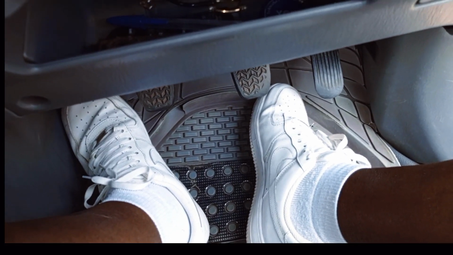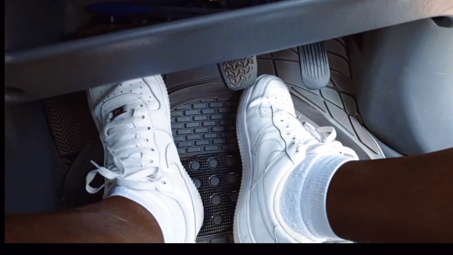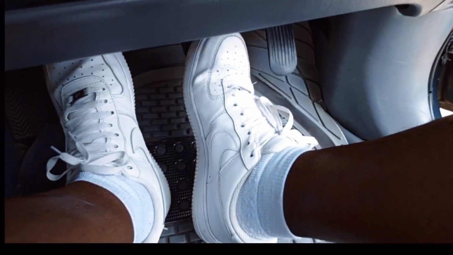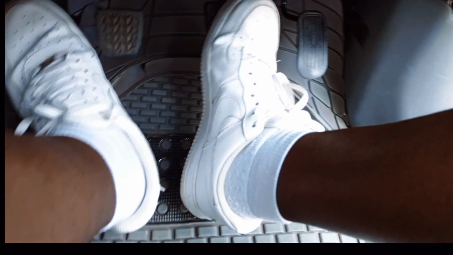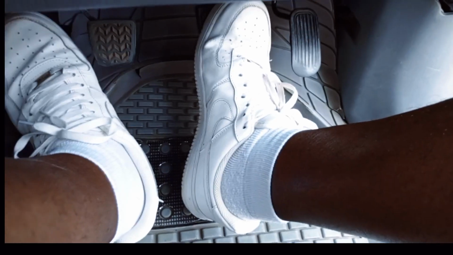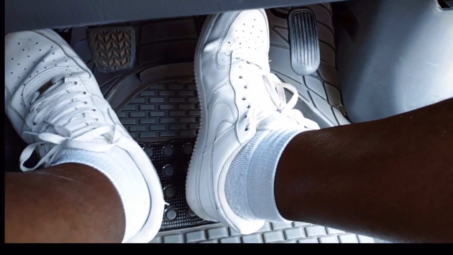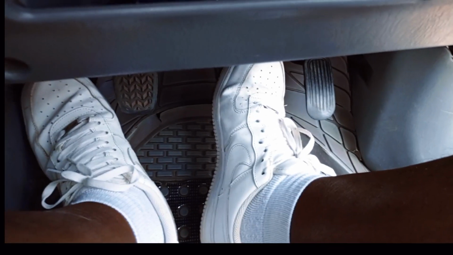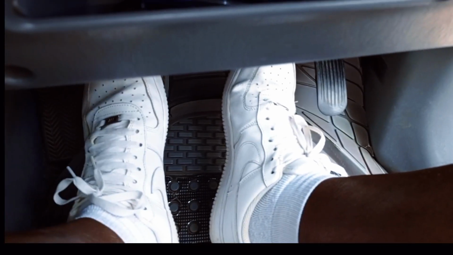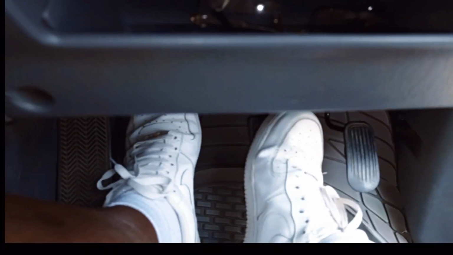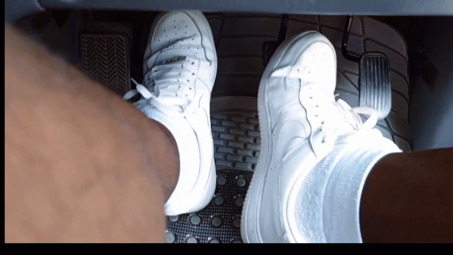All right. So what do I need to do if I want the car to start moving? I must start by ensuring the right leg is on the brake pedal. Then I want to engage my gear 1 to start off the car. So I must ensure that I press inside the clutch pedal.